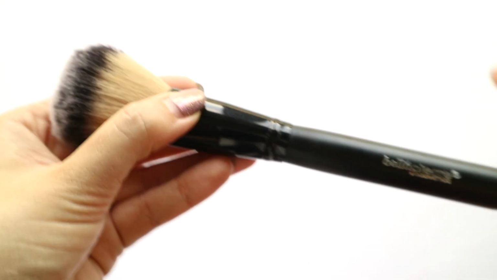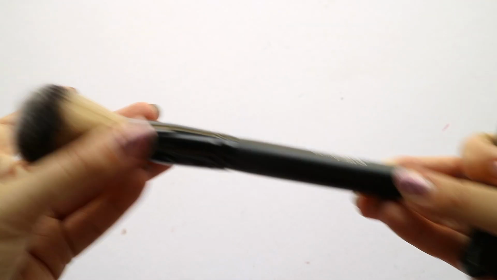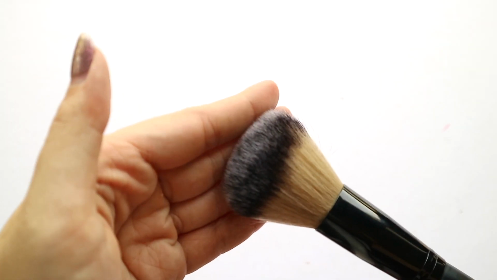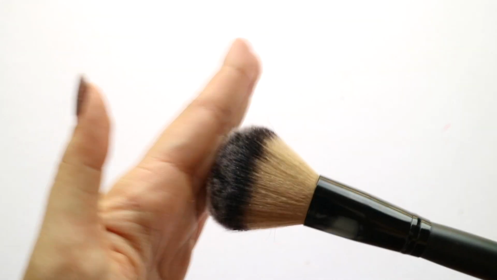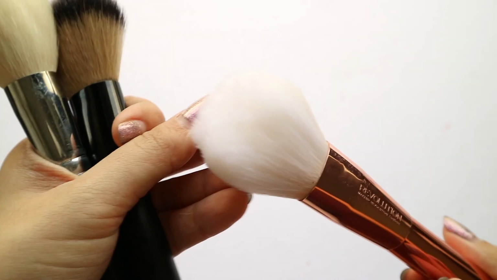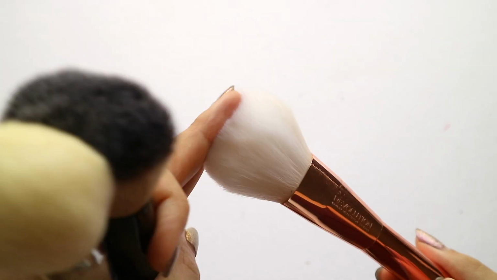And then for example, I have this one, which is the Bella Pierre powder brush. This one is tapered, and I believe this is actually natural bristled as well. Really soft. And then the last one I have is a Makeup Revolution powder brush. This one is actually synthetic bristles, so I don't really use this much for powder.